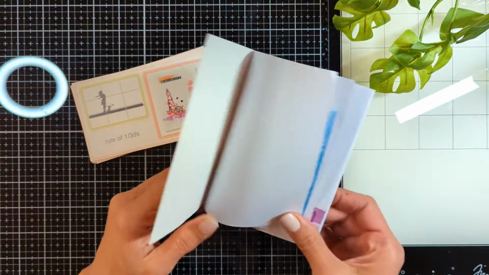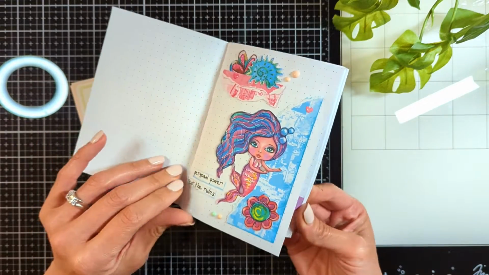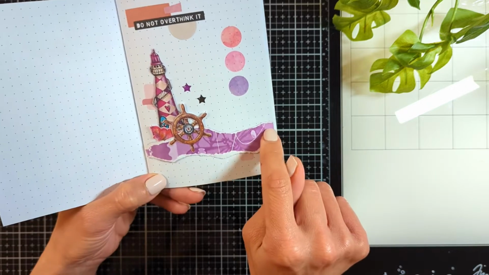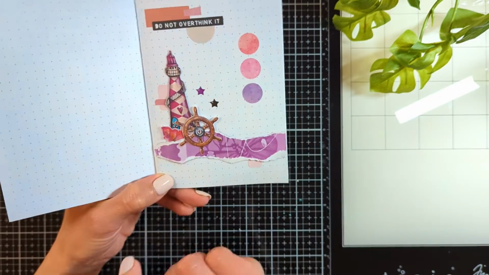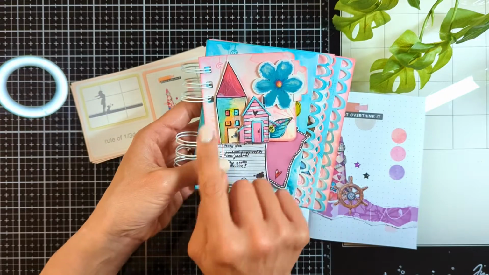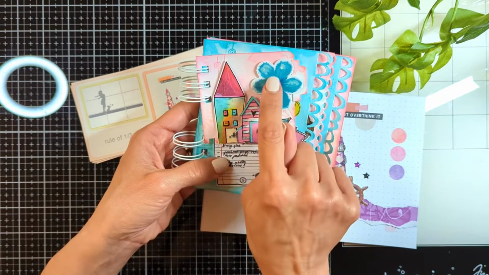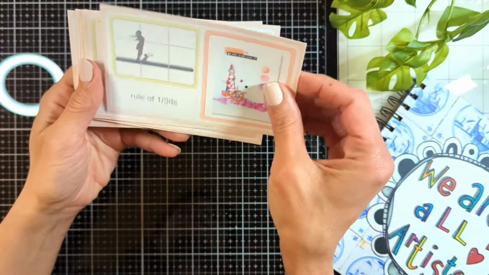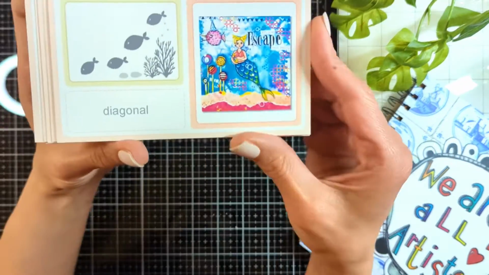Over here in my sketch, I'm gonna show you the actual one. I mean in my art journal page, I placed the lighthouse and the ground on the bottom left intersecting point, and I added the 3 dots on the top right. Over here, I also added the flower on the top right. Same idea.